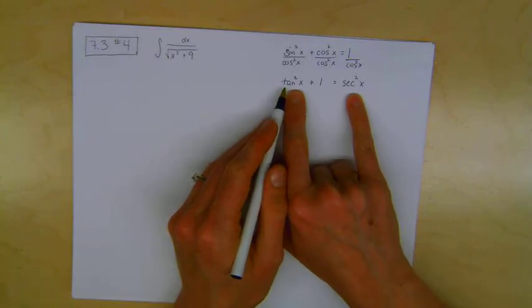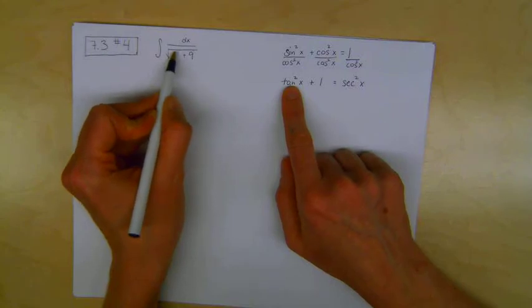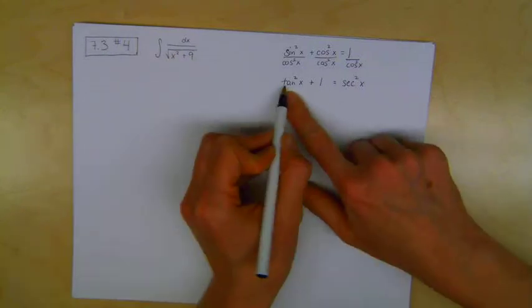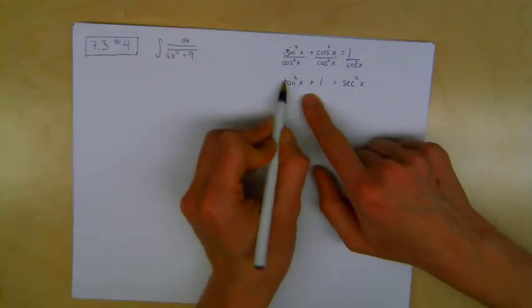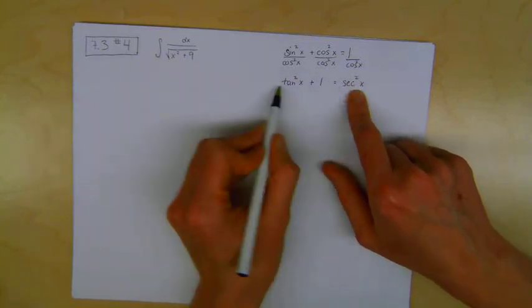How do I know that I want to use this identity? It's because in the denominator here I have a variable squared plus a constant. And this trig identity has a variable squared plus a constant. And then when I take the square root, it's going to give me something nice.